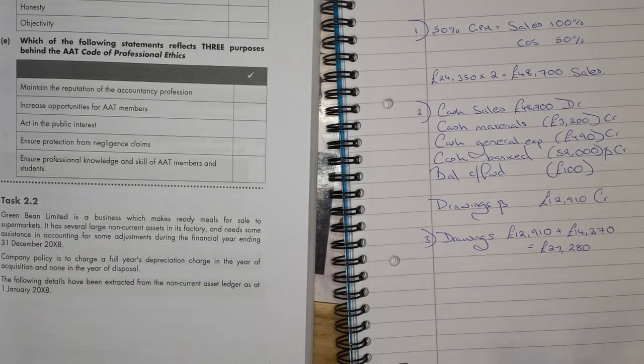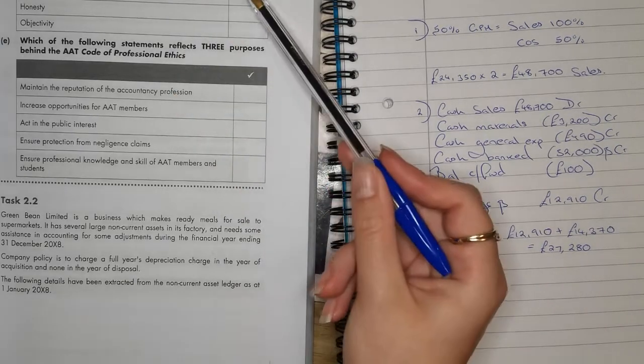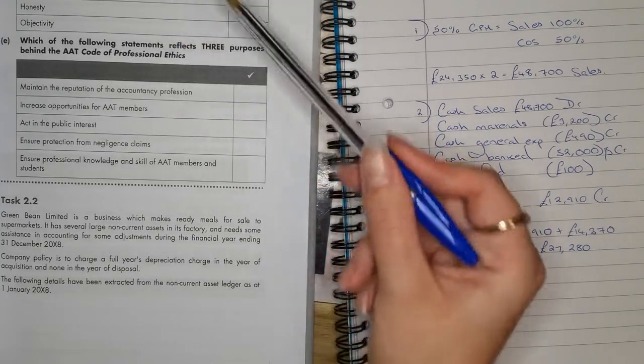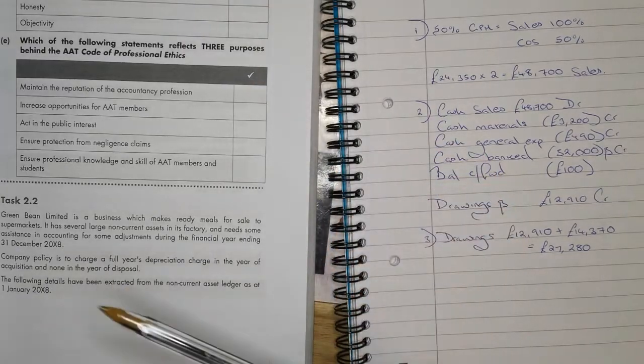We're then asked, select 2 principles from the list below which are outlined in the AAT Code of Professional Ethics. So here we have integrity and objectivity. So I would say those two.